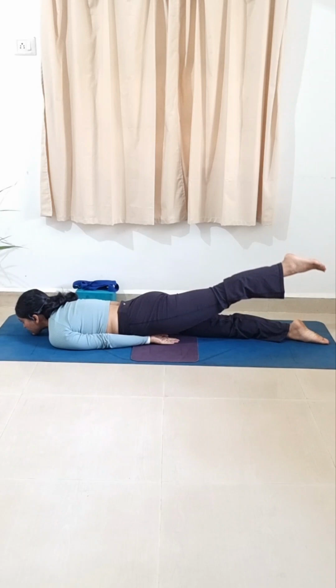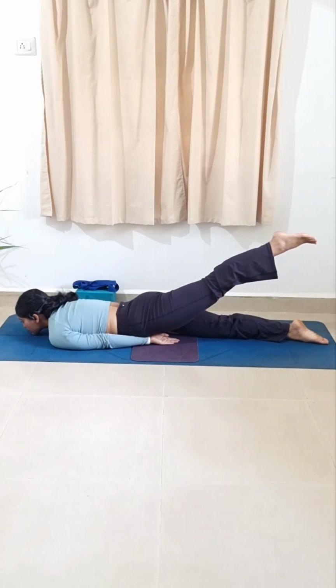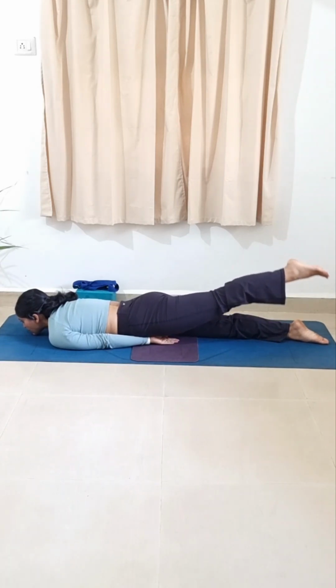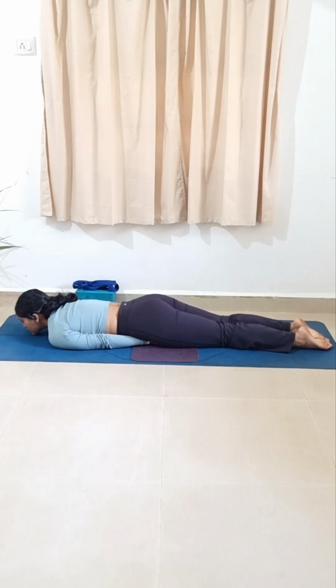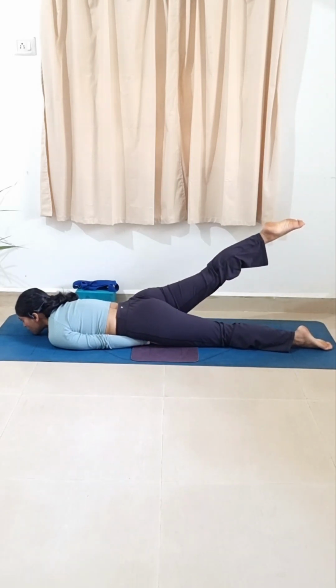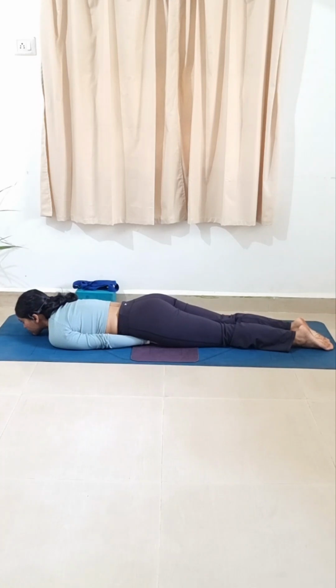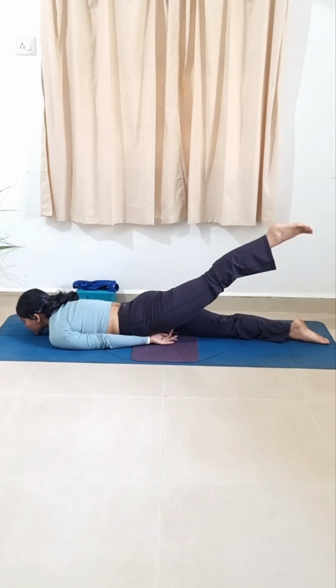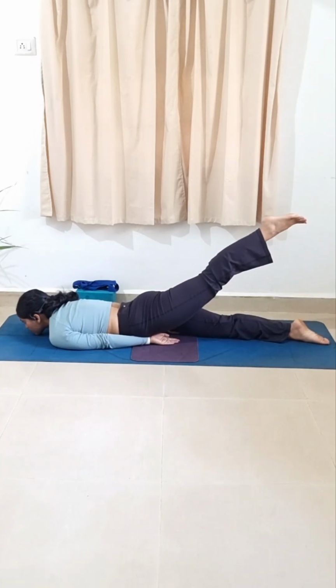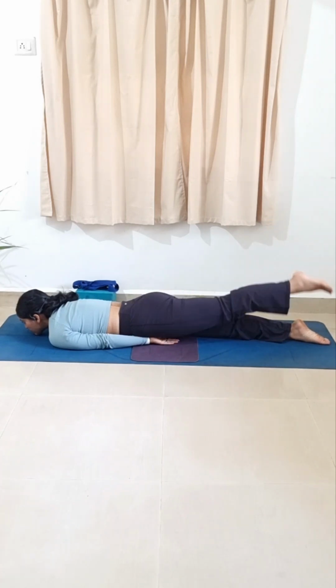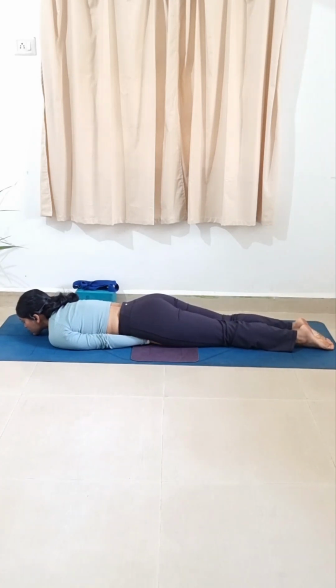Left leg, breathing in, up. Breathing out, release. Right leg, up. Release. Left, breathing in. Breathing out, release.